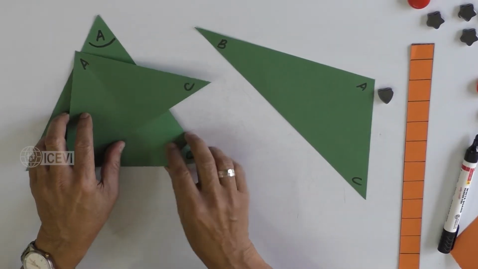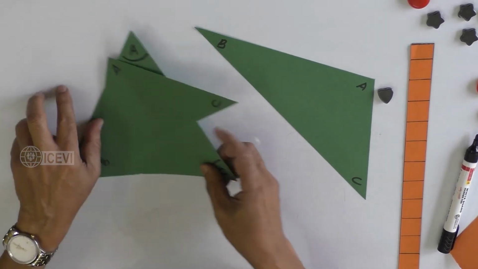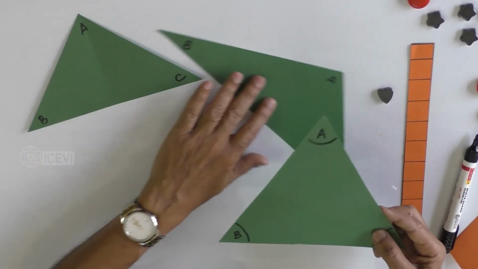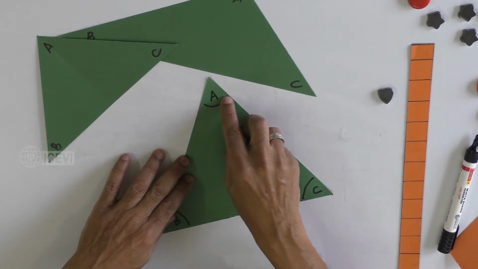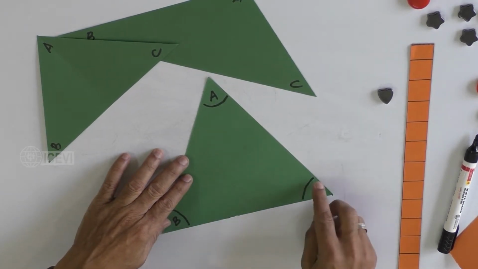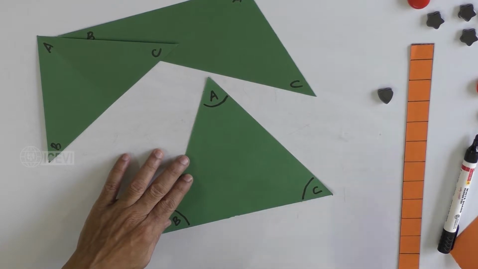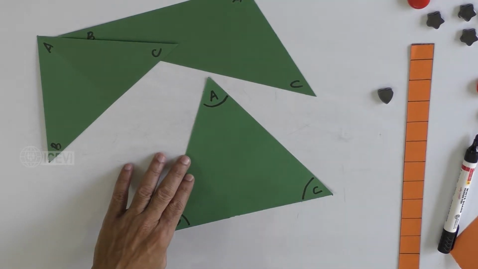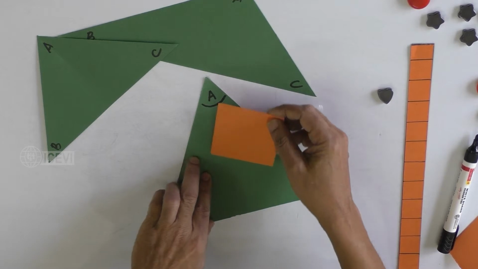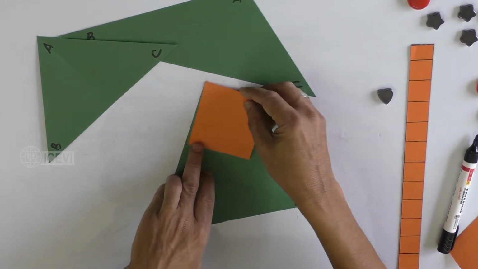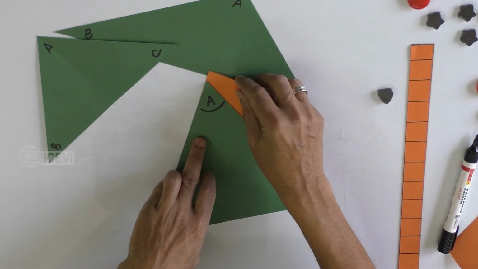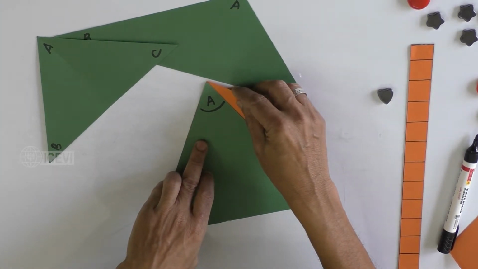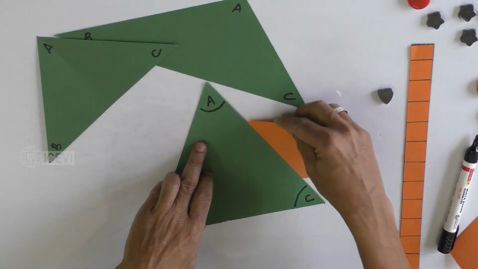Now let us take the angles. In the case of the first triangle, we notice that all these three angles are less than 90 degrees. Take a paper strip which has a right angle. Now you can notice that this angle is not 90 degrees.